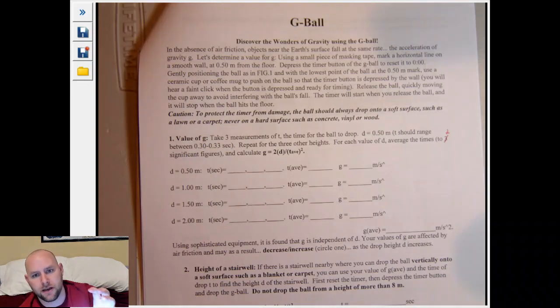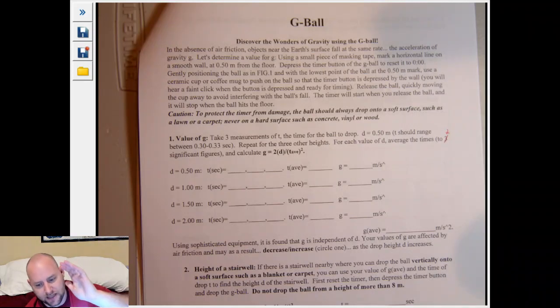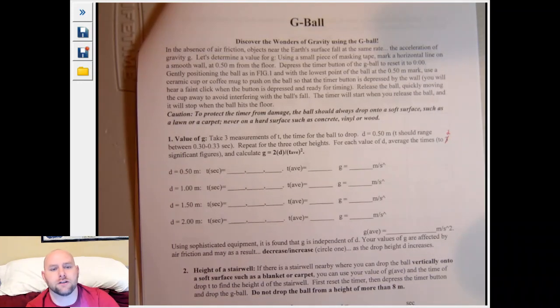When you push the button, nothing happens. But when you release the button, a timer starts. And as soon as it hits something hard, the timer stops, right? So, what's the point of that? Great question. The point is, you push this button and you drop it. And then it'll stop and it'll tell you how long it took for it to hit the ground from whatever distance it's dropped.